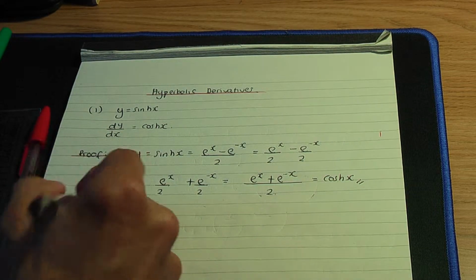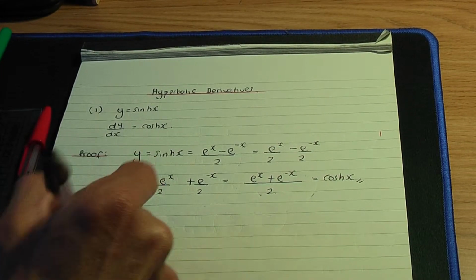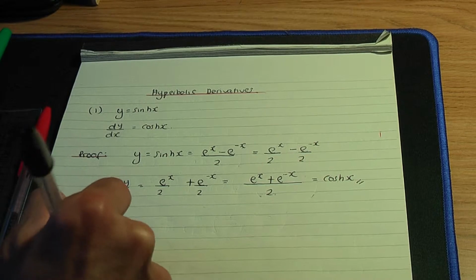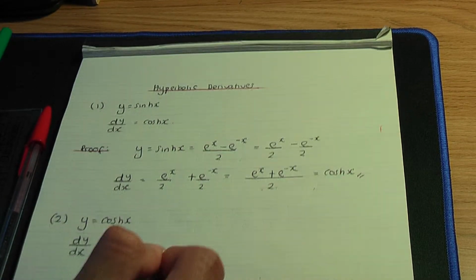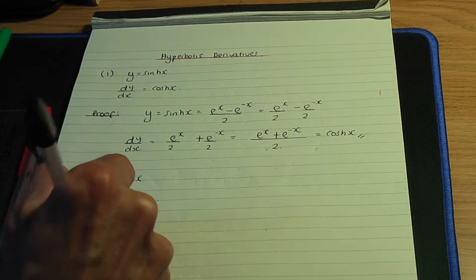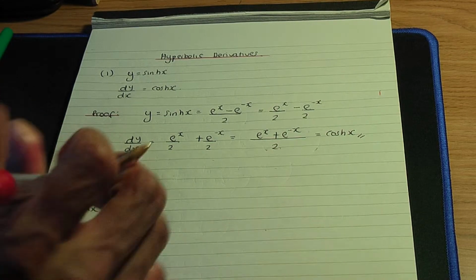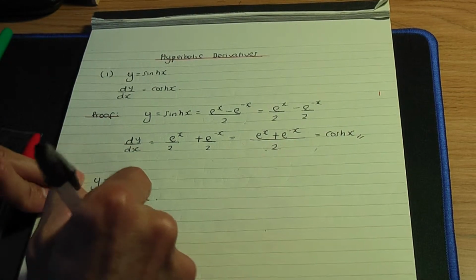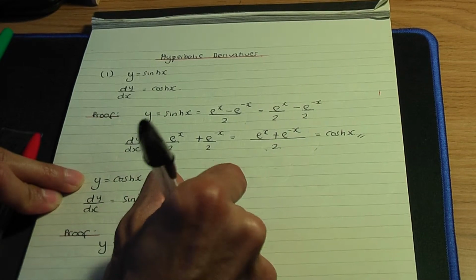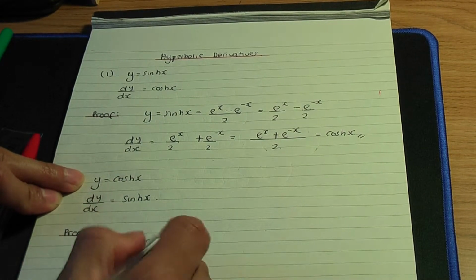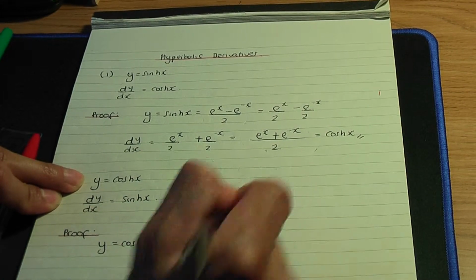Okay, so number 2, if y equals hyperbolic cos x, dy over dx on differentiating, we should have hyperbolic sine x. So again, let me just go through this one also. So let's go through the proof of why this happens. So y is equal to hyperbolic cos x. Remember, hyperbolic cos has the definition e to the x plus e to the minus x over 2.